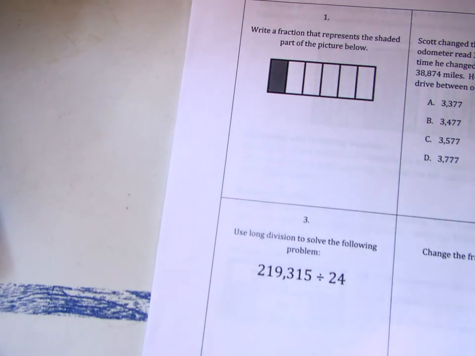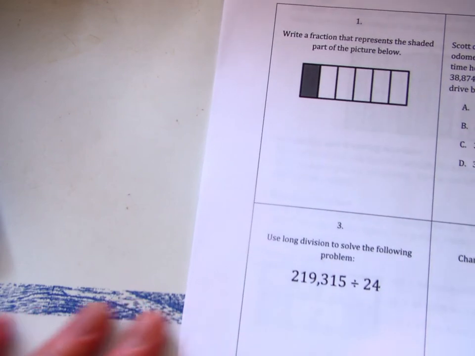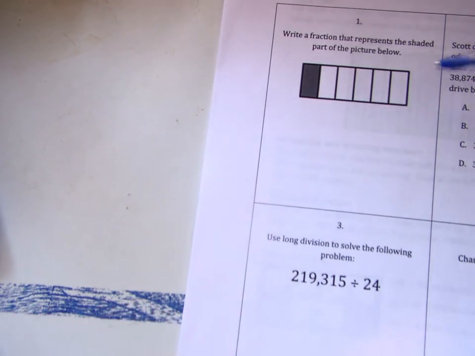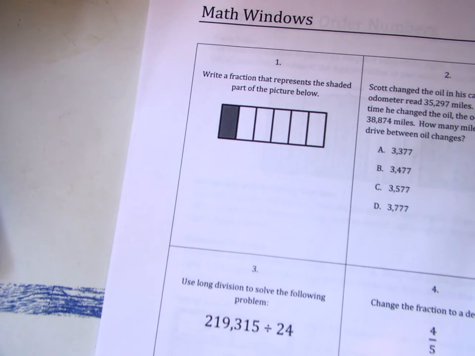Okay, here we are on our math windows of day one in the Pathstone workbook. The math windows are like little problems that sometimes use math that we've just done, or sometimes math that we're going to be doing in this day's lesson, or sometimes even math that we haven't done yet. But they're a mixture of different kinds of things that you have to do. So they're good practice because it's more like what the test would be like.